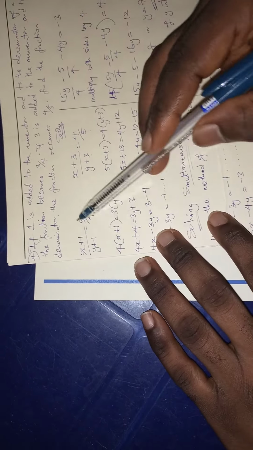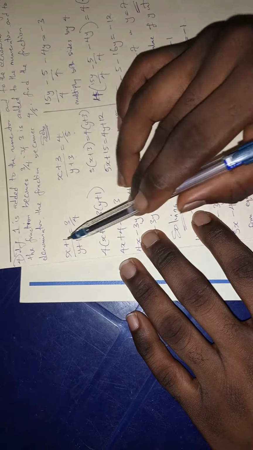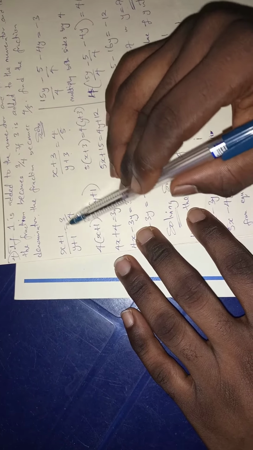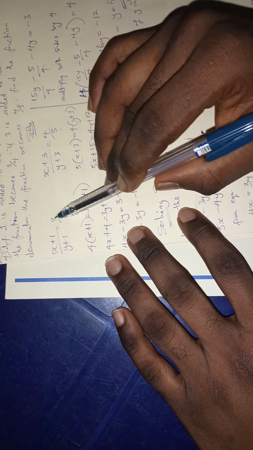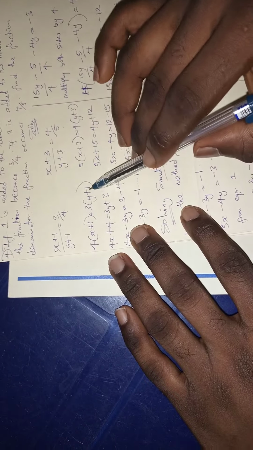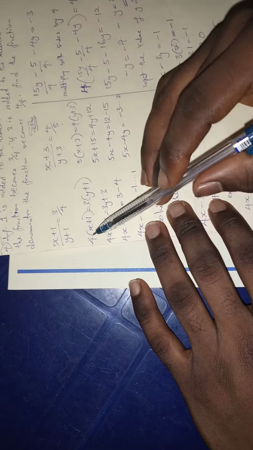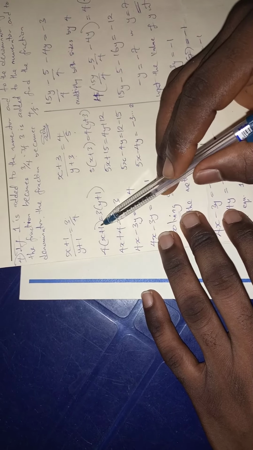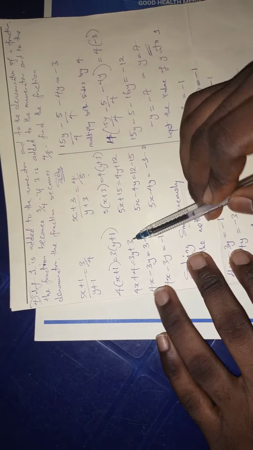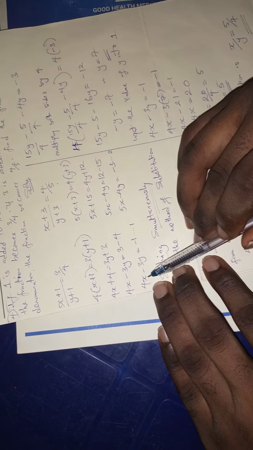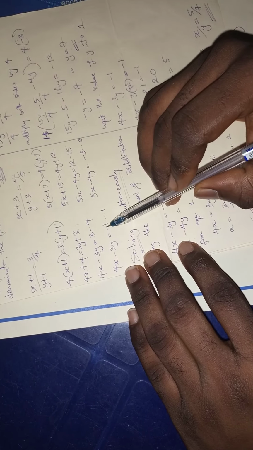Now, if I cross multiply my 4 multiplied by this term here and my y plus 1 multiplied by 3 here, I will have this simplified equation. So I open the bracket: 4 times x, 4x; 4 times 1, 4; 3 times y, 3y; 3 times 1, 3. Then solving, I will have this equation here, 4x minus 3y equal to negative 1.